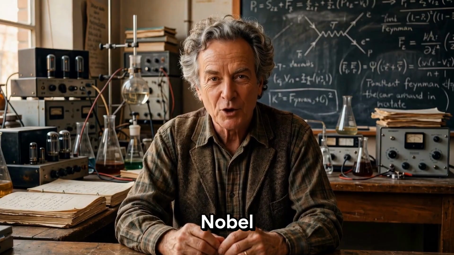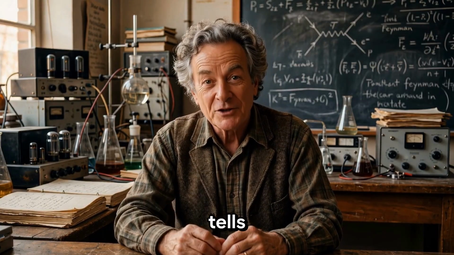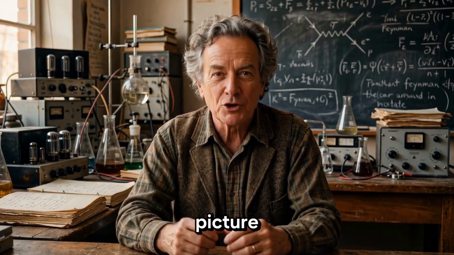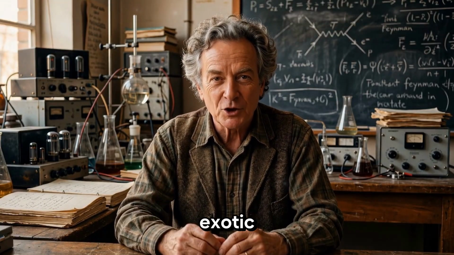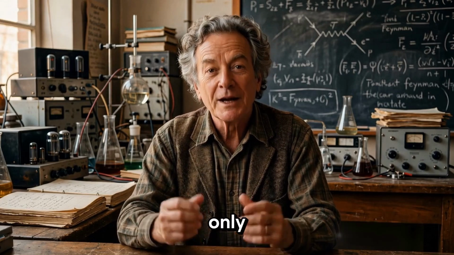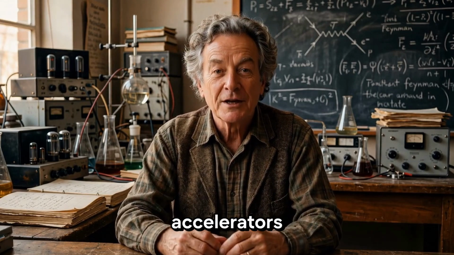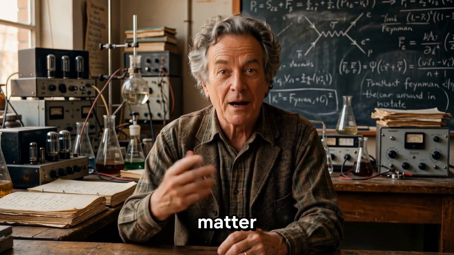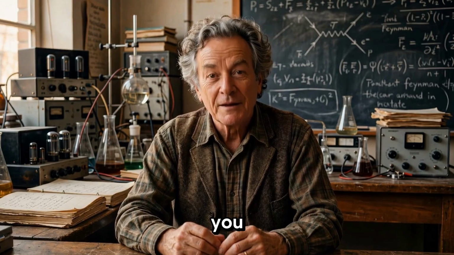But what Feynman's Nobel Prize-winning theory already tells us, with certainty, with 11 decimal places of certainty, is this. The picture of antimatter as a rare, exotic, alien substance that only exists in billion-dollar accelerators is wrong. Antimatter is not the opposite of matter. It is a part of matter. It is a part of you.